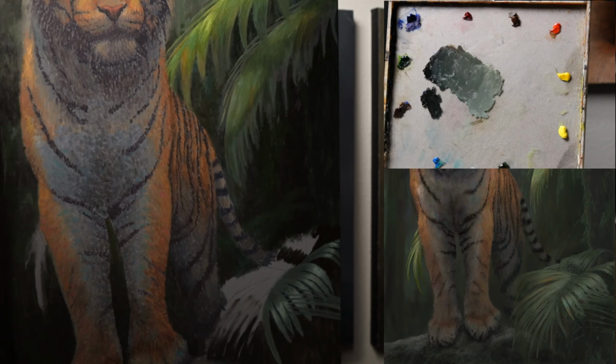But that's not really what happens for me. It may be something that happens for you as far as your process for painting, but usually I get the idea first. Like perseverance within a tiger, right? The idea came first, and then we try to build the composition around that.